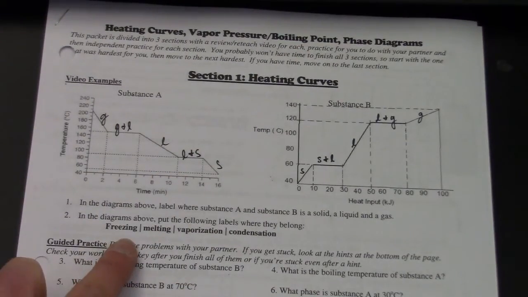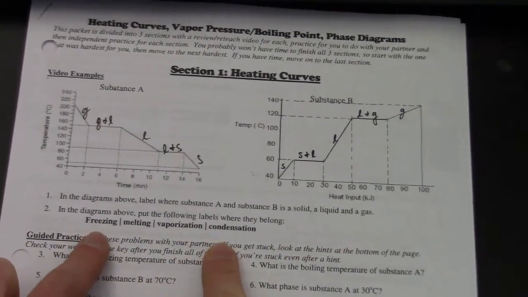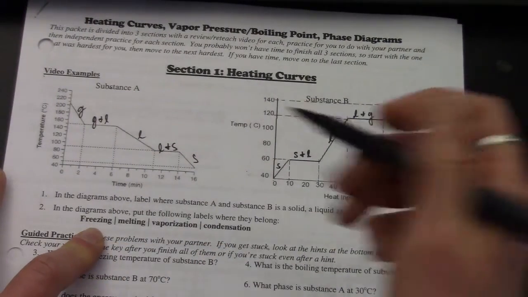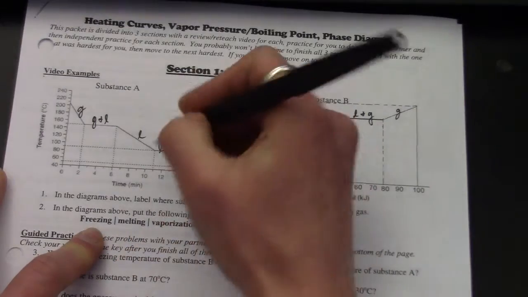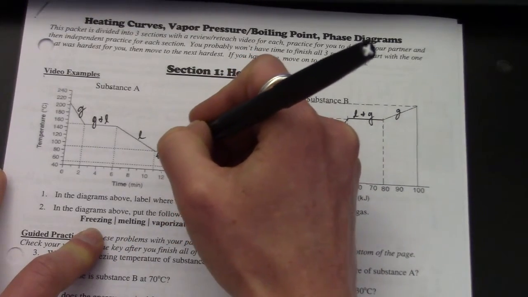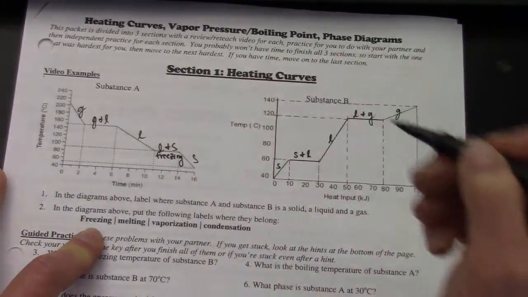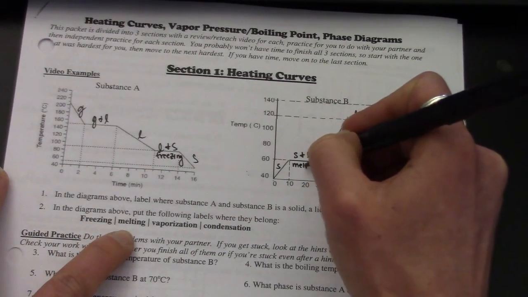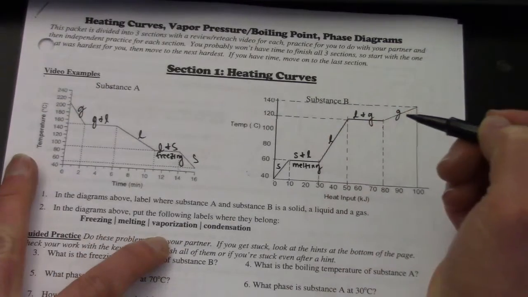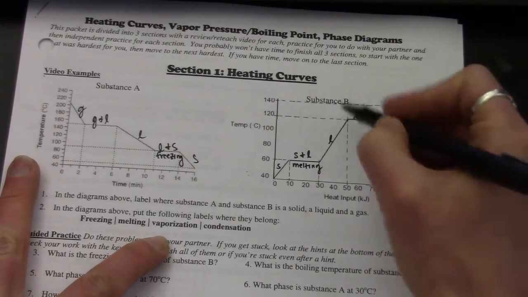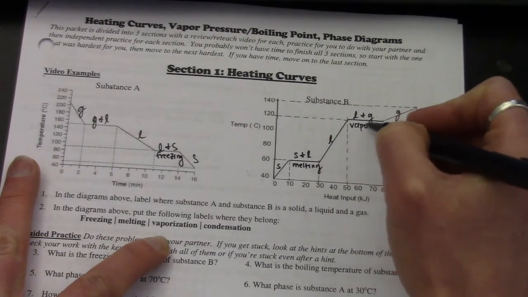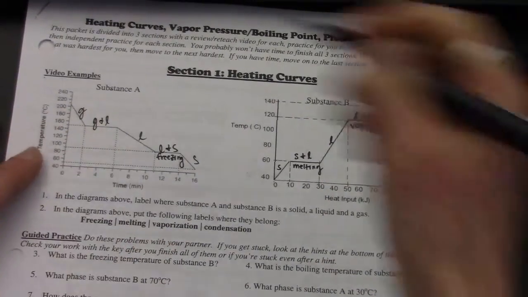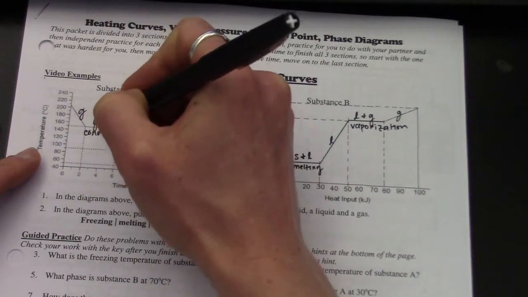Now it tells me to go ahead and label those things where they belong. So freezing, as something is cooling, it's going from liquid to solid, so this would be freezing. And then melting is going to be from solid to liquid. Vaporization is going from liquid to gas, so here is vaporization. And then condensation is going from gas to liquid, so here is condensation.